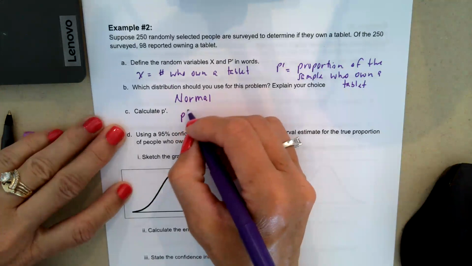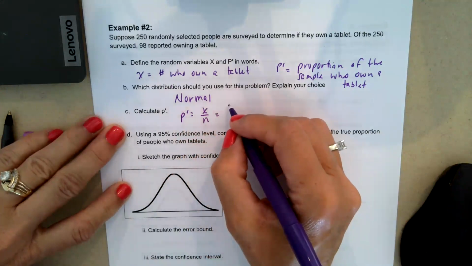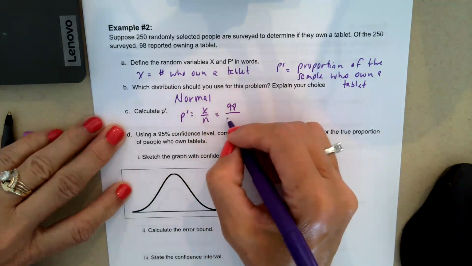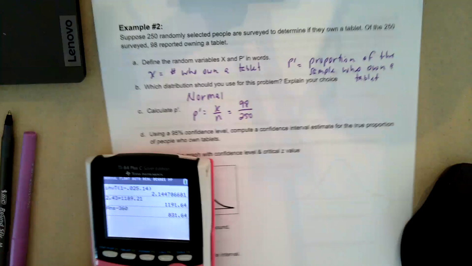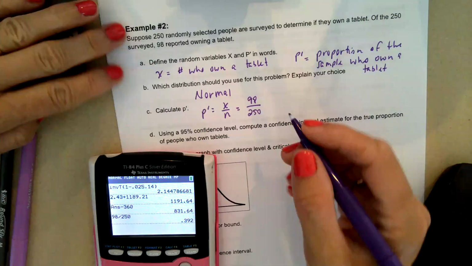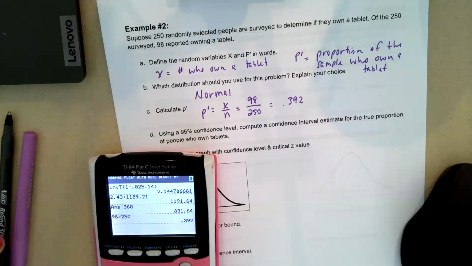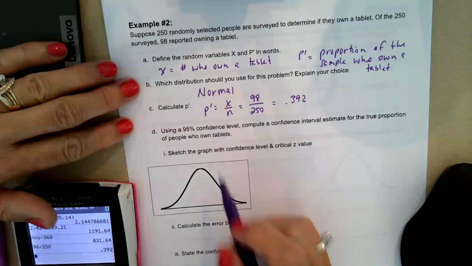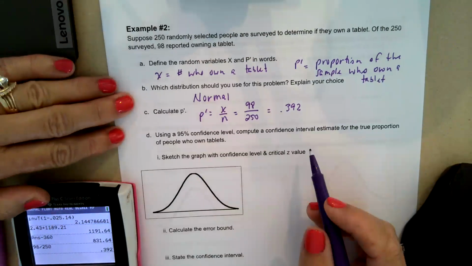And so p hat is x divided by n, and x is 98 divided by 250. And 100 divided by 250 is 0.392. Using a 95% confidence level, compute a confidence interval estimate for the true proportion of people who own tablets.